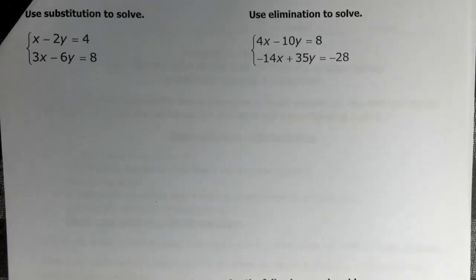Okay, so now I have x minus 2y equals 4 and 3x minus 6y equals 8. And it says use substitution. If I specifically tell you to use a method and you use the other method, you're getting absolutely no credit because you can't follow instructions. So just a heads up, read your instructions.